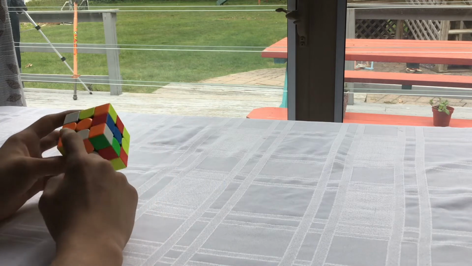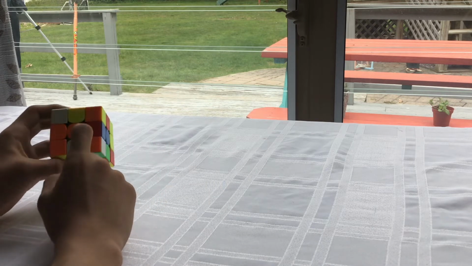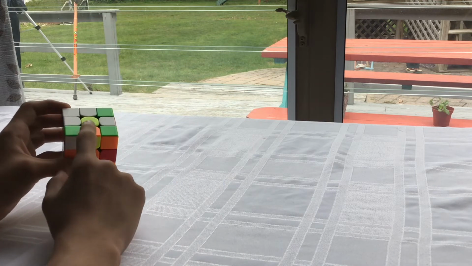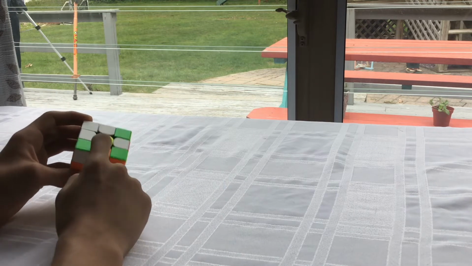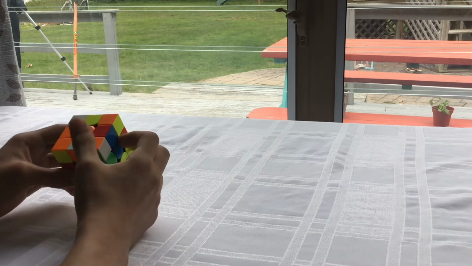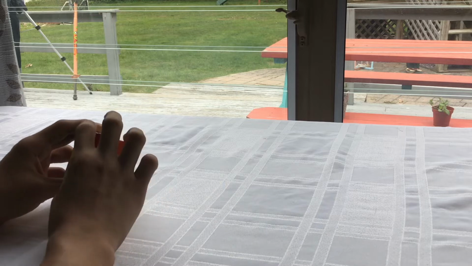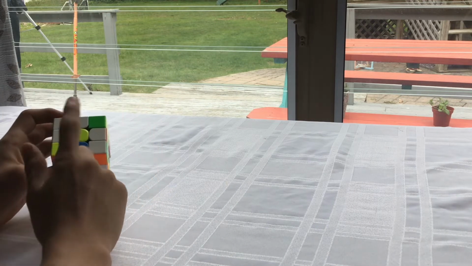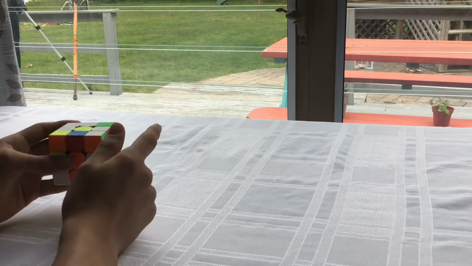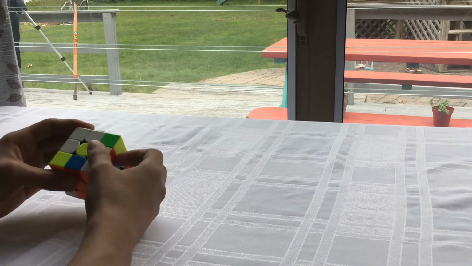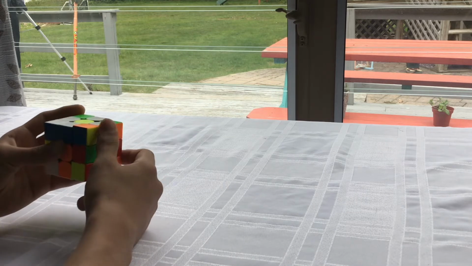Another case you may encounter is if the white edge is in the bottom layer but is not facing down. In this case, you want to make sure there is no white solved edge here. If there is, once again, turn the up face until there isn't. Turn this edge clockwise or counterclockwise. Once again, it doesn't matter. Then, if there is an edge here or here, depending on which way you turned it, turn the up face so there isn't a white solved edge in that spot, like so.